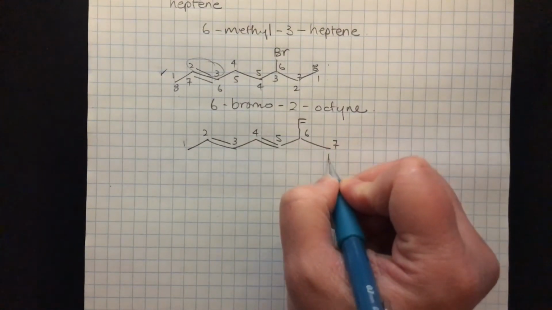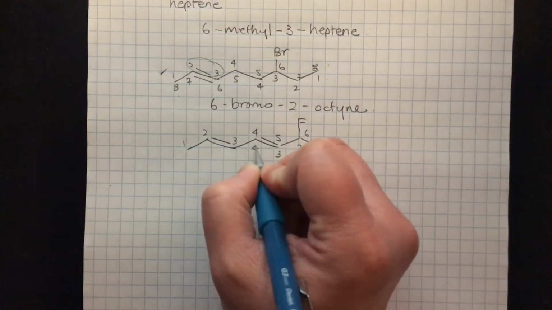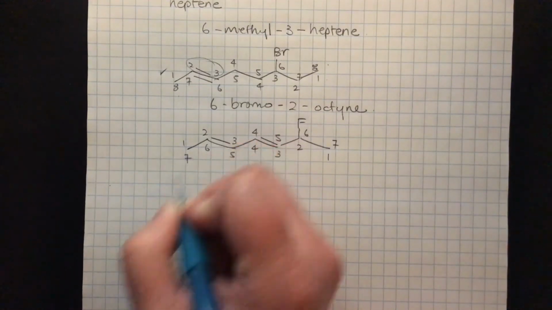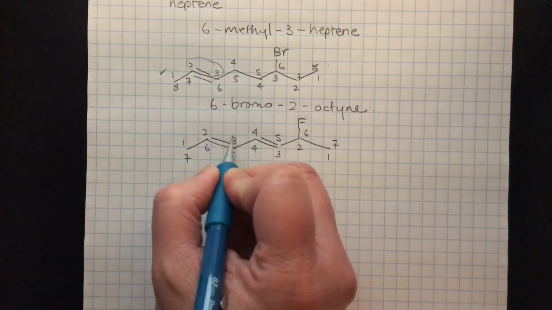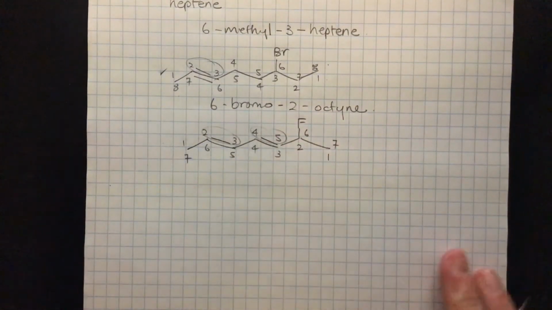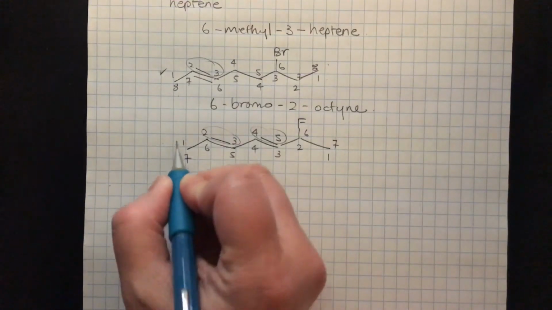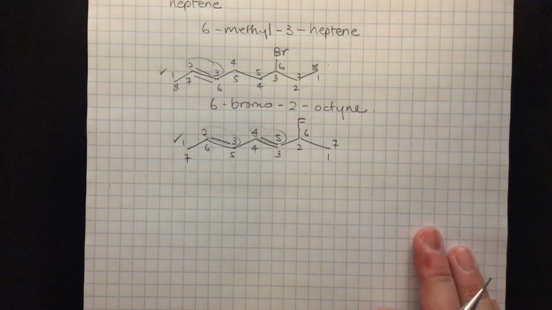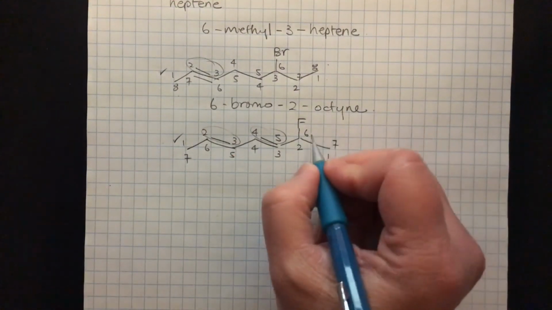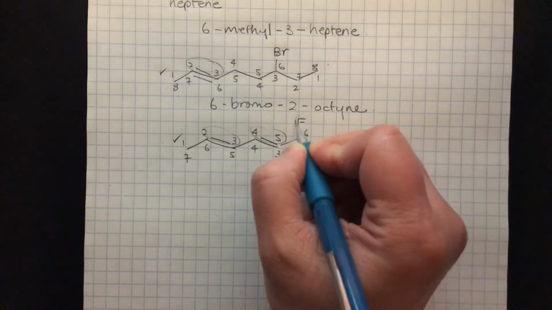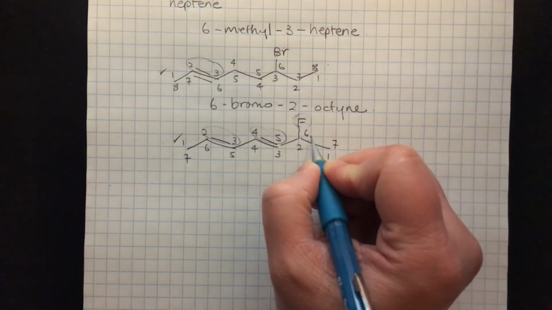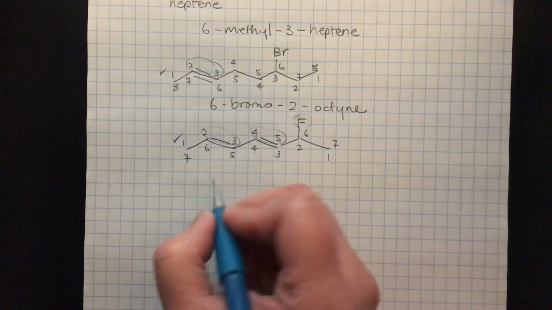Going backwards, this is 1, 2, 3, 4, 5, 6, 7. Going from left to right gives me the lower numerical combination for my 2 double bonds in the main chain, thus forcing this left to right direction of numbering my carbons and giving my fluoro group over here the 6 carbon location.